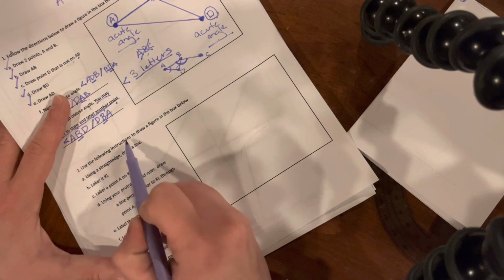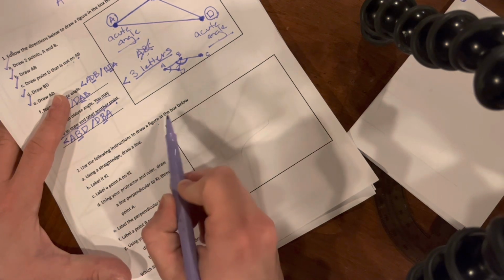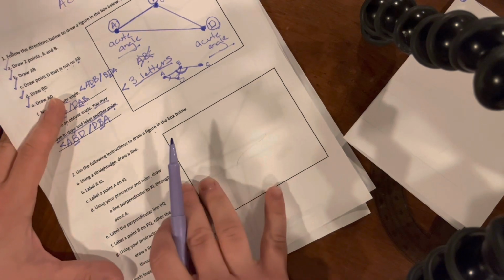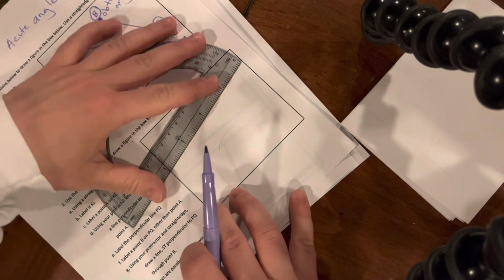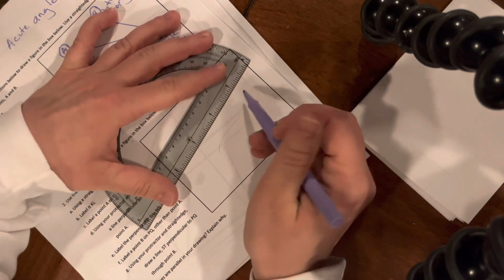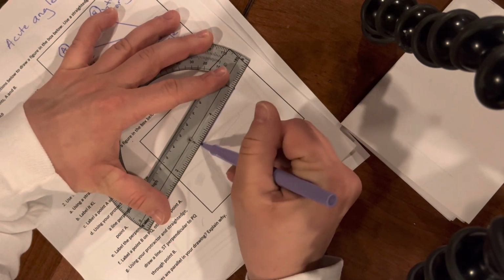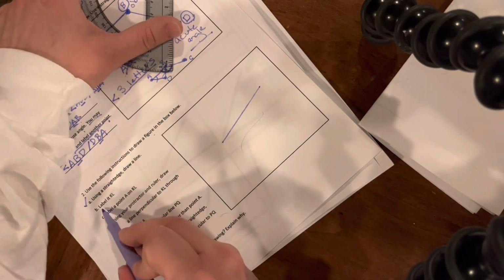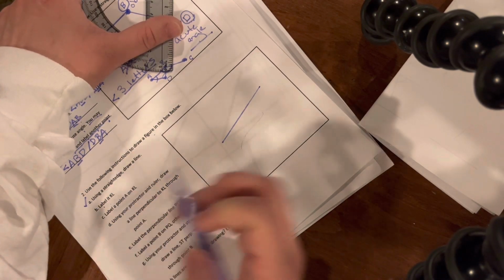Again, use the following instructions to draw a figure in the box below. All right, using a straight edge, we're gonna draw a line. So I'm gonna get my protractor and bring it out, and you can draw a line any way you want. I draw a line. All right, check. Now the next one, label it KL.